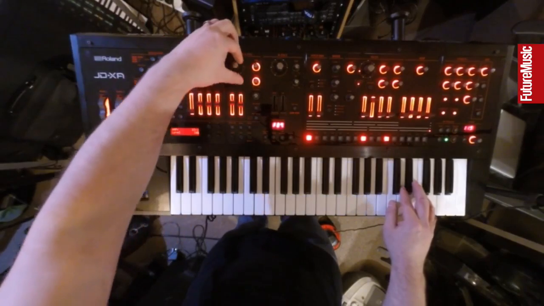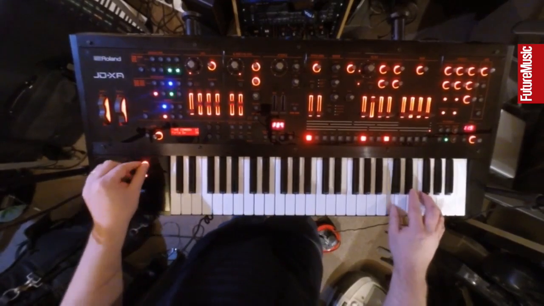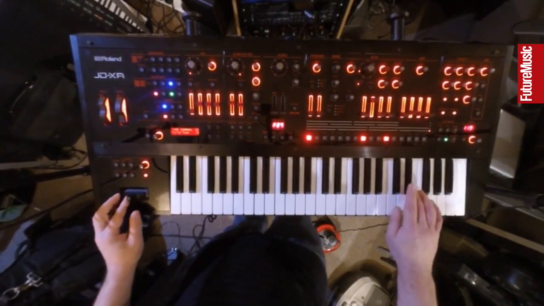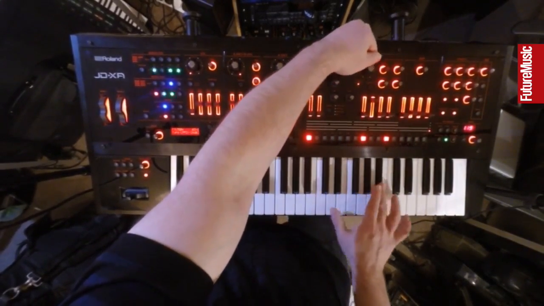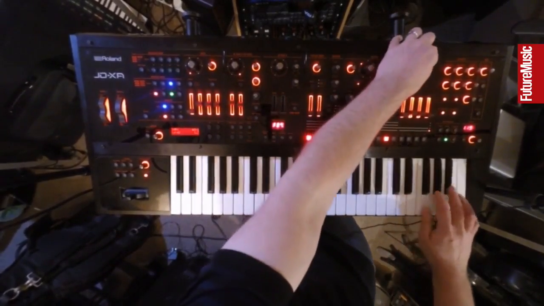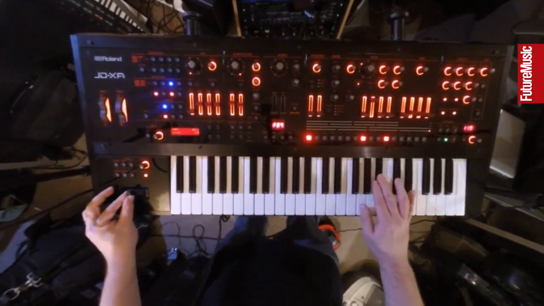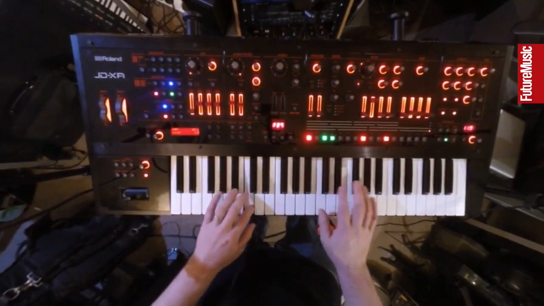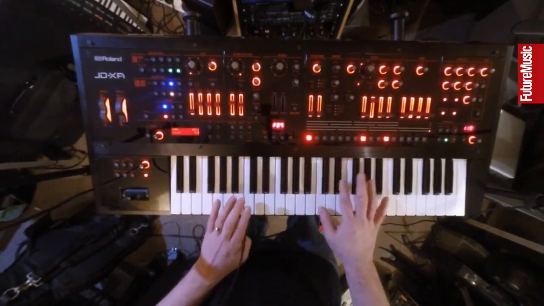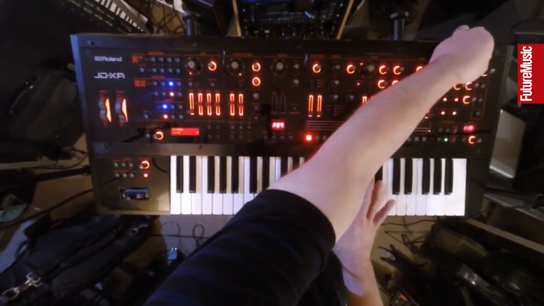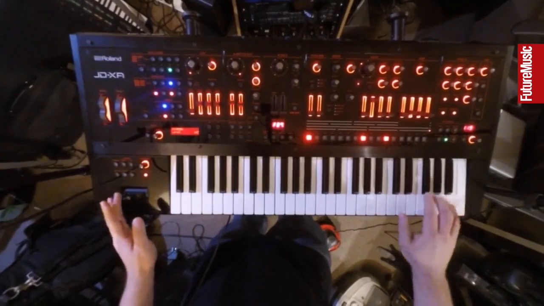Let's find a super saw. Hit mono mode. Bit of reverb.